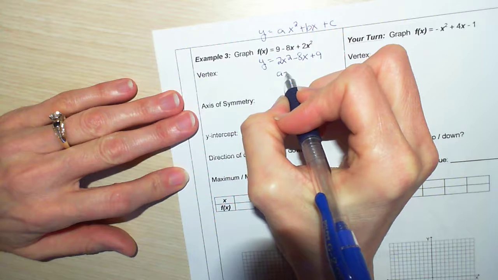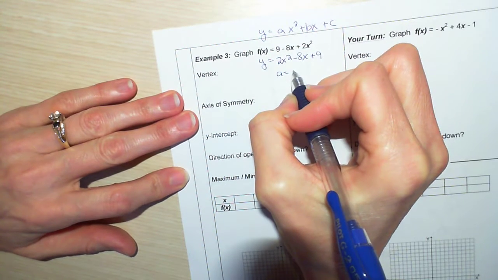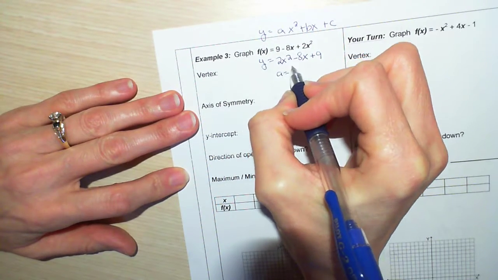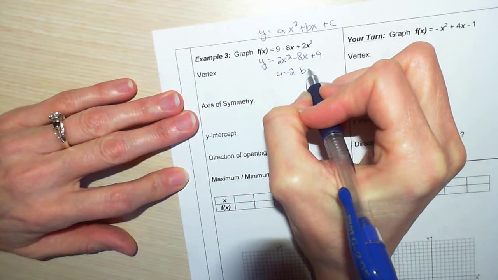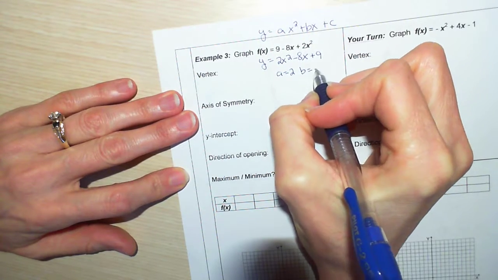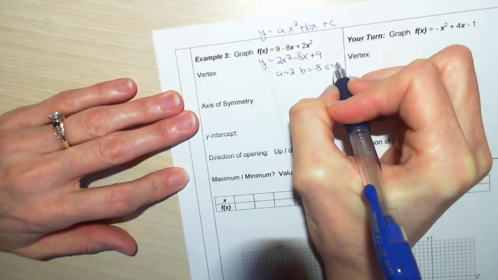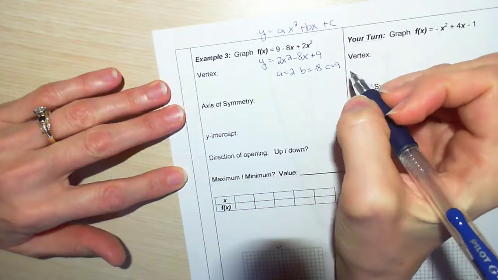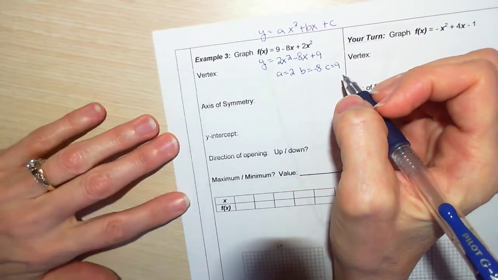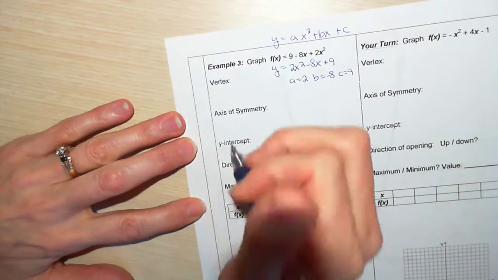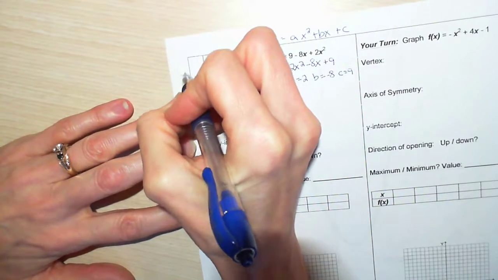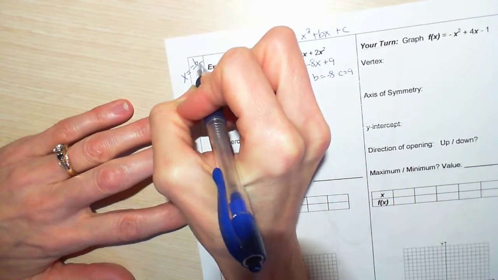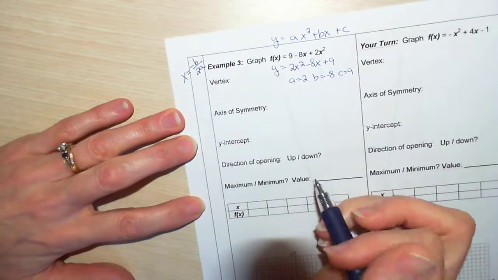Next step, always is identify your a, b, and c. A is the coefficient of the x squared, b is the coefficient of the x, and c is the constant term hanging off the end. Now, to find vertex and axis of symmetry, my first step is to use that equation, x equals -b over 2a.